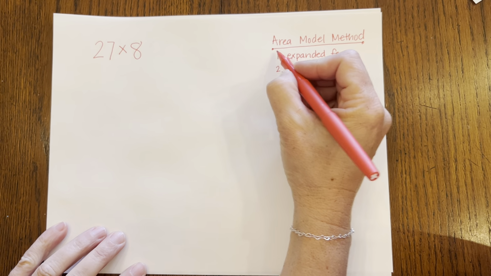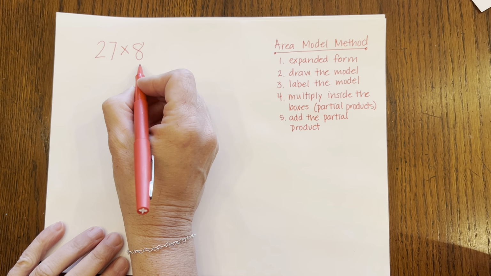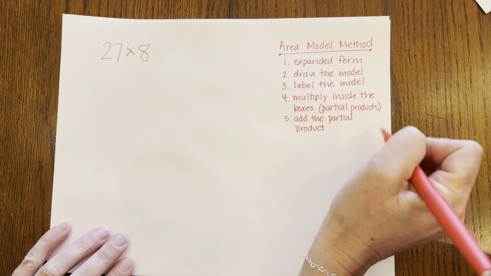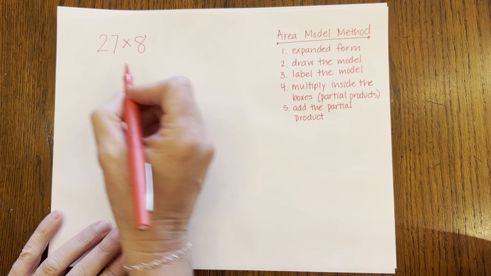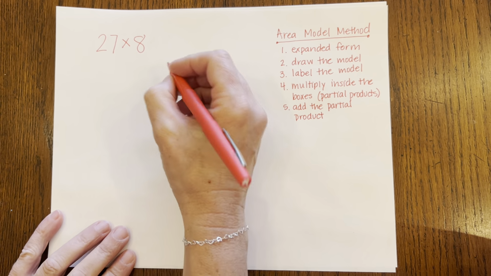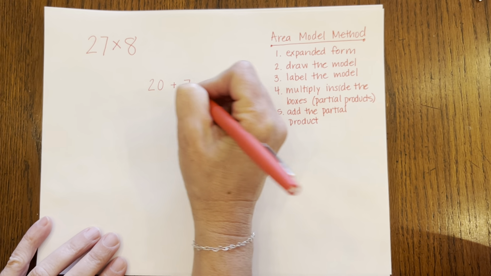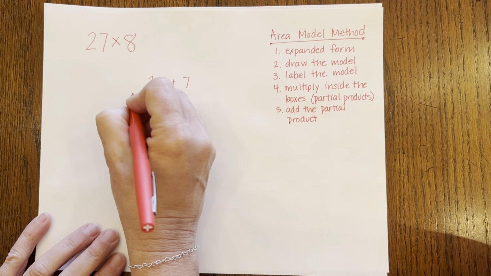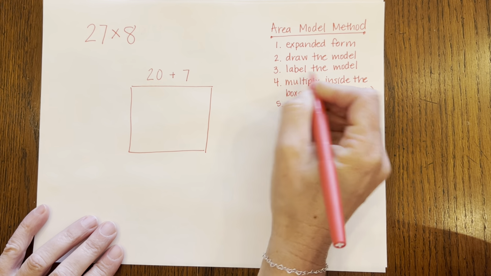Okay, so we're going to use the area model method to multiply a 2-digit by 1-digit number. We have a fancy anchor chart in our classroom, but these are basically the steps. The first step is to write the multi-digit number in expanded form. So we're going to write 27 as 20 plus 7. Then we're going to draw the area model. We're going to label the model.